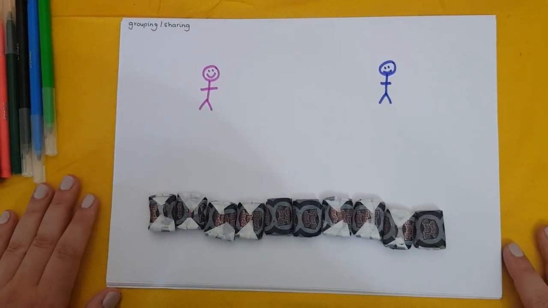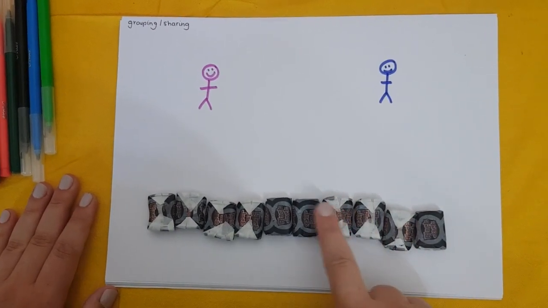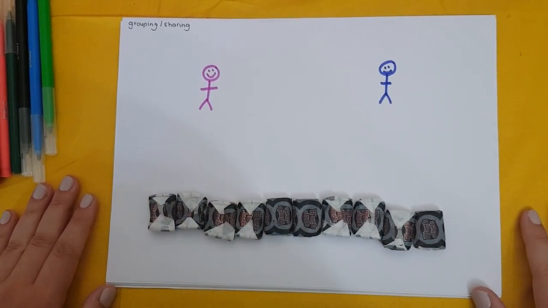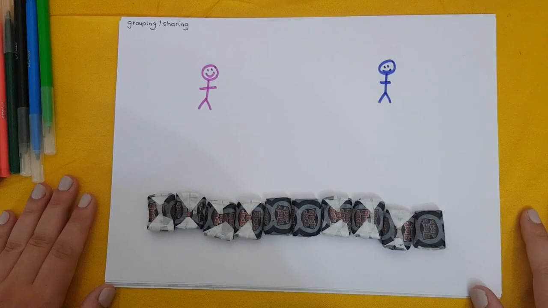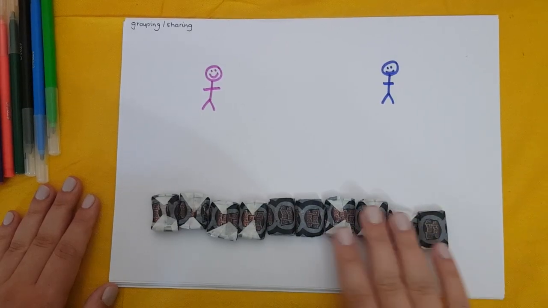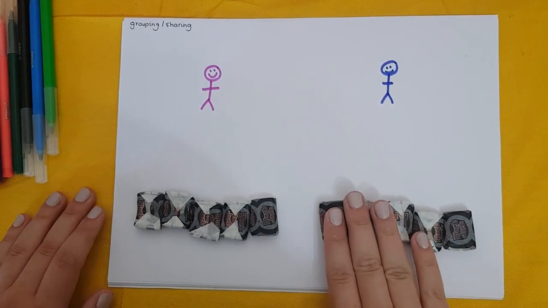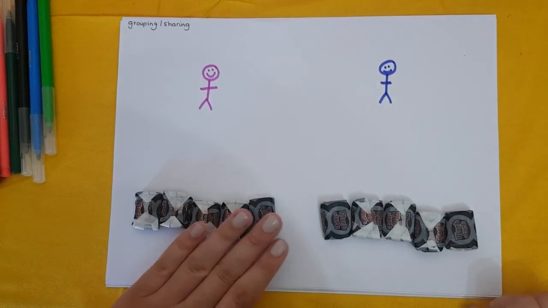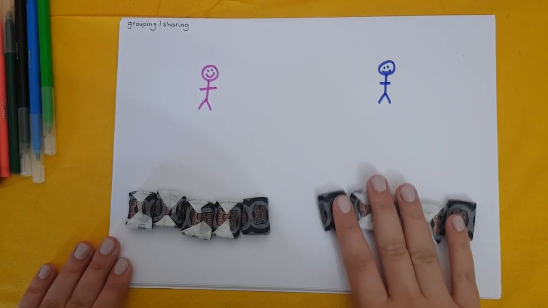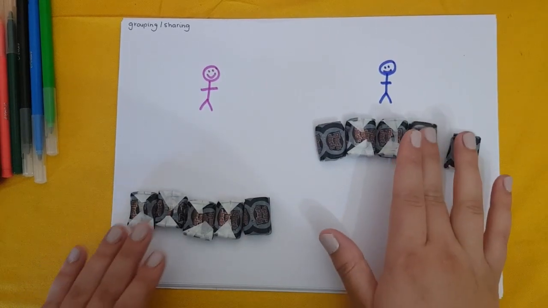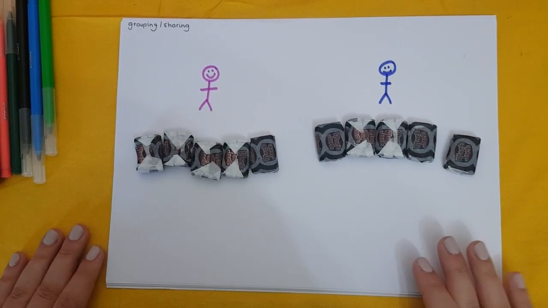So they're each getting the same amount of sweets. So grade 1s, we should know this because we have 10. What is half of 10? Half of 10 is 5. So we have 5 on that side and 5 on that side, which means that that friend gets 5 and that friend gets 5.